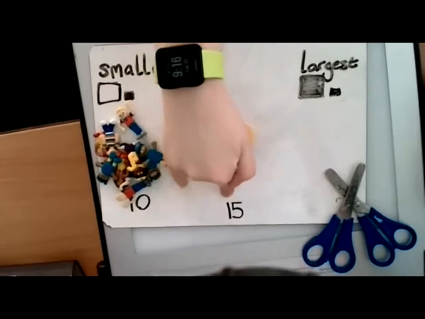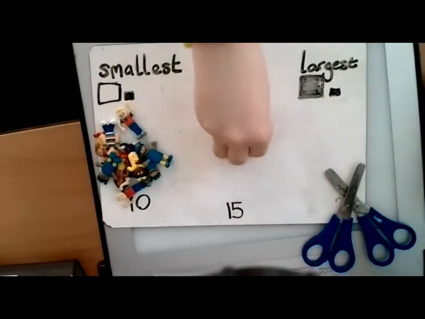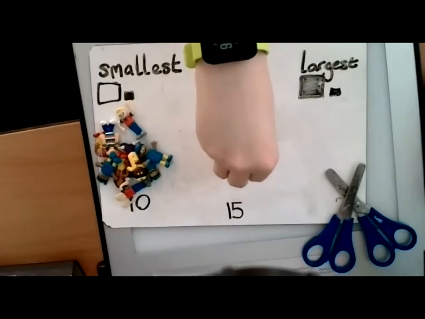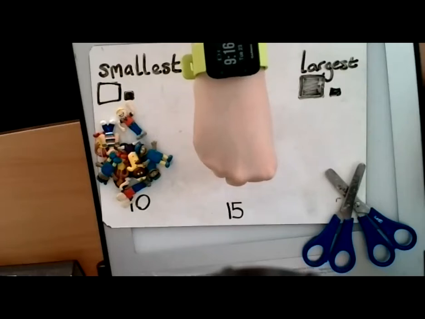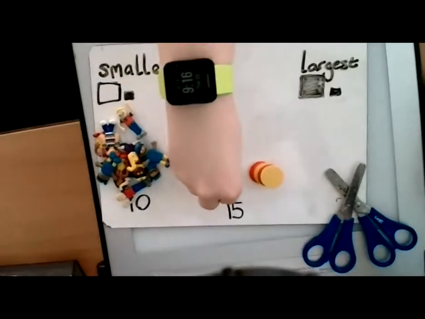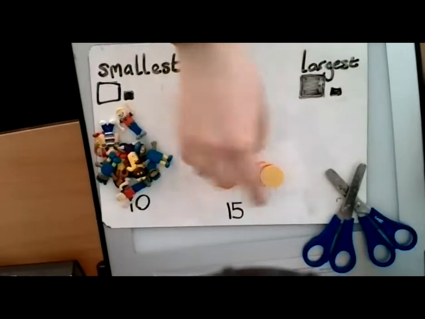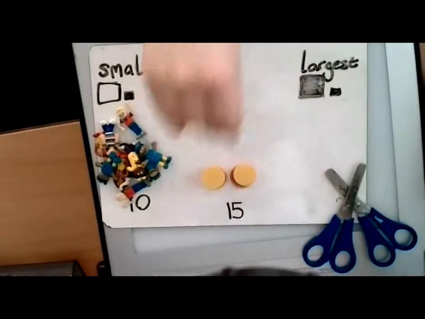It can be broken into how many tens has 15 got? Have a little think. How many tens does 15 have? It has 1 ten. 1, 2, 3, 4, 5, 6, 7, 8, 9, 10. I can count out 1 ten by counting out 10 ones because 10 ones is the same as 1 ten. So I've got 10 ones here, and then how many ones do I have left? I've got 1, 2, 3, 4, 5. So 15 is the same as 1 ten and 5 ones. I'm going to put them in this order.